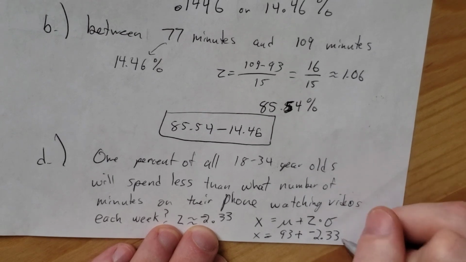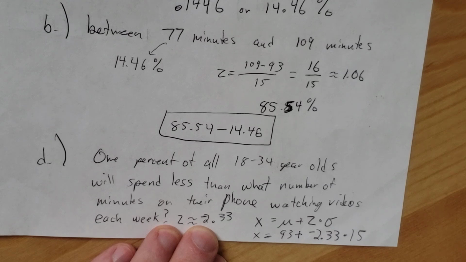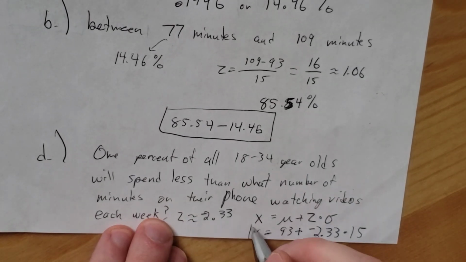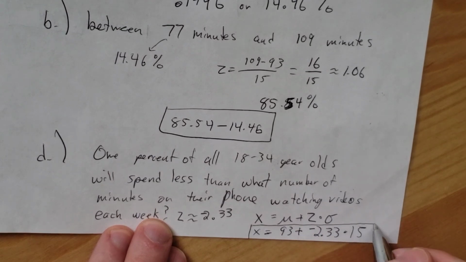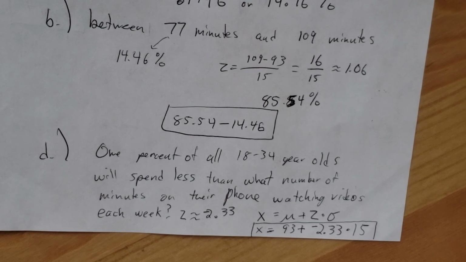Sigma was our standard deviation, which was 15. That was given in the problem, as was the mean. Then you plug that into a calculator, and that is the x value. So that is the number of minutes that 1% of all 18 to 34-year-olds will spend less than watching videos on their phone each week. And that ends this section.